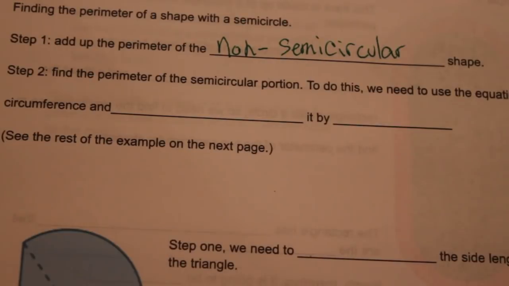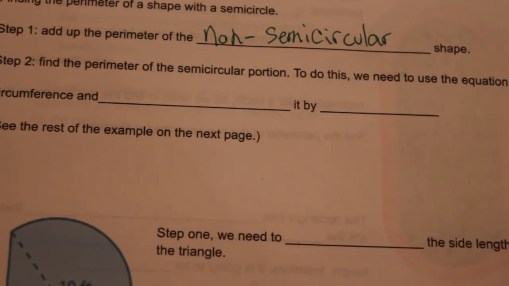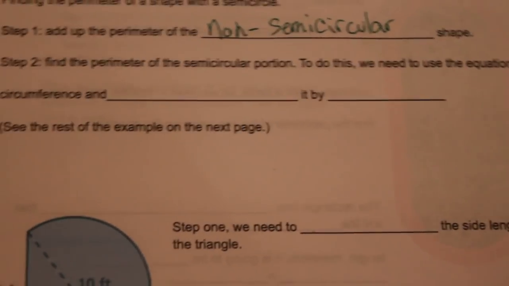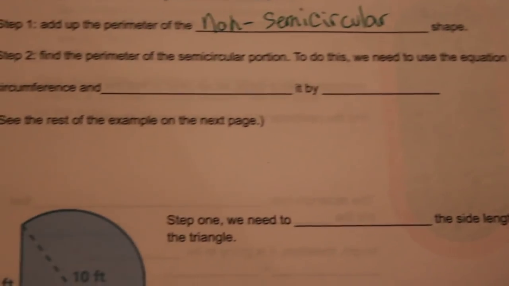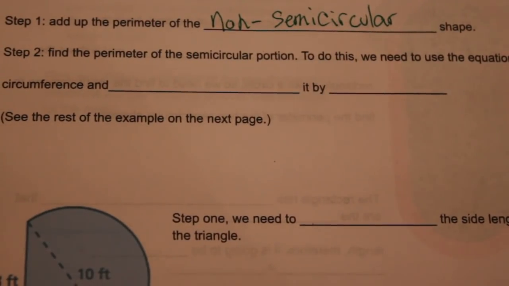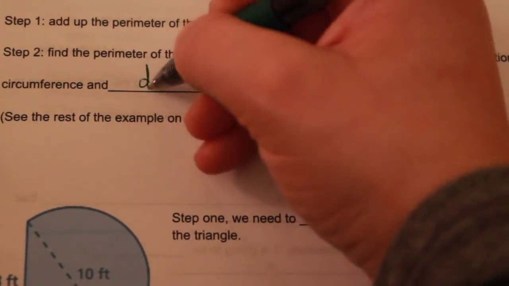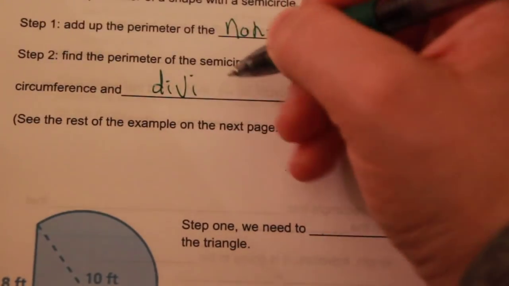Step 2, we're going to find the perimeter of the semicircular portion. To do this, we need to use the equation for circumference and divide it by 2. We talked about this in 8.1.